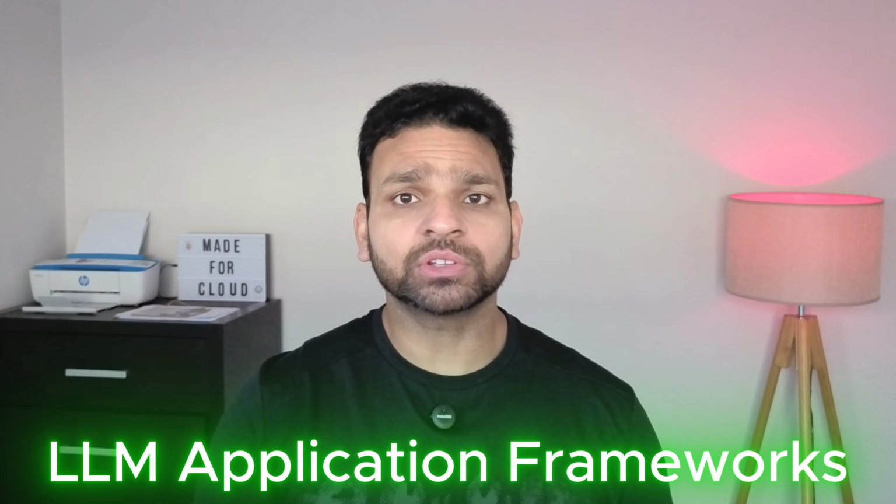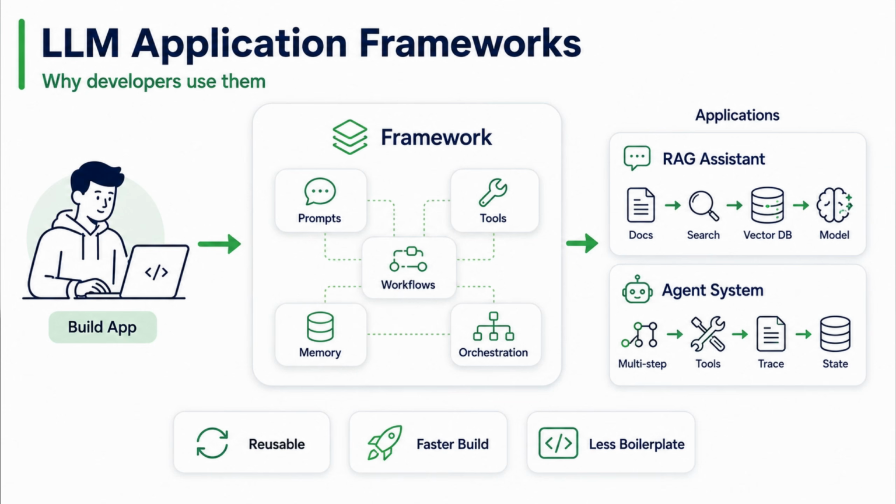Now let's talk about LLM application frameworks, because when developers start building these systems in real projects, they usually do not want to create everything from scratch every single time. And this is where frameworks become very useful, because they provide reusable building blocks for prompts, tools, workflows, orchestration, and even memory management. For example, if someone is building a RAG assistant, a framework can help connect the model with vector stores, manage the prompt, and coordinate the retrieval workflow more easily.